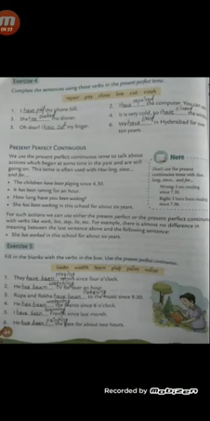let's move to our exercise 5. Fill in the blanks with the verbs in the box. Use the present perfect tense. So you have to put the given verbs in present perfect continuous tense in this exercise. Okay.